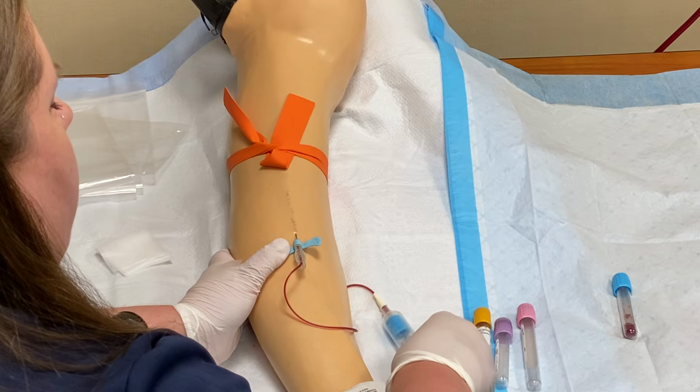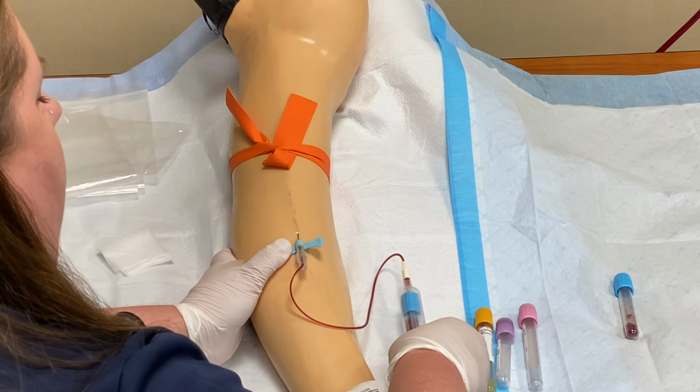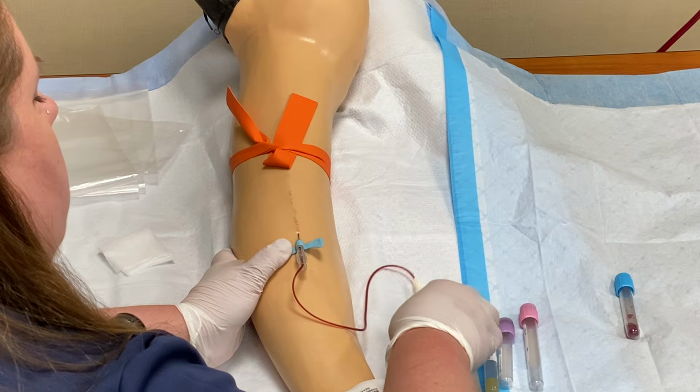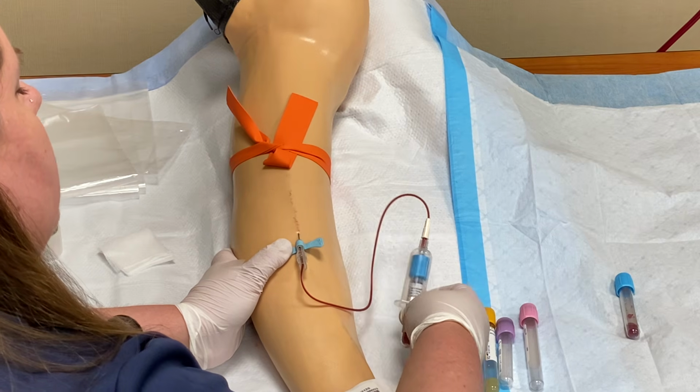So I will let them fill until I notice that the blood has stopped filling the tube. I wanna make sure that I always keep my tubes either horizontal or at an angle. I don't want them straight up and down when they're filling because I don't want to risk hemolyzing the blood.